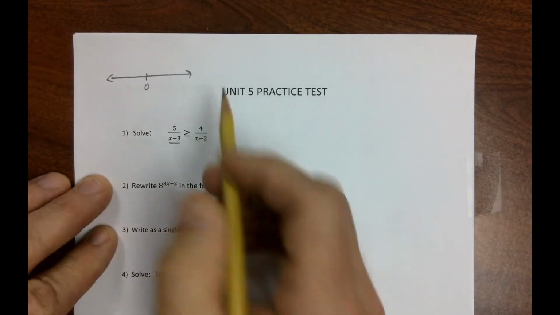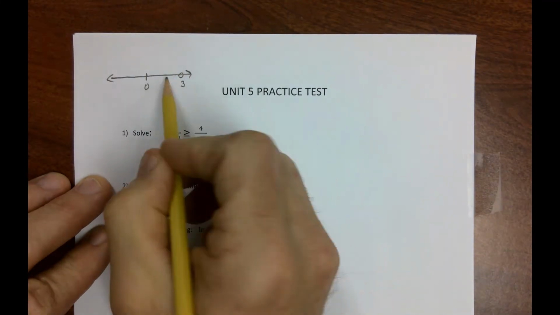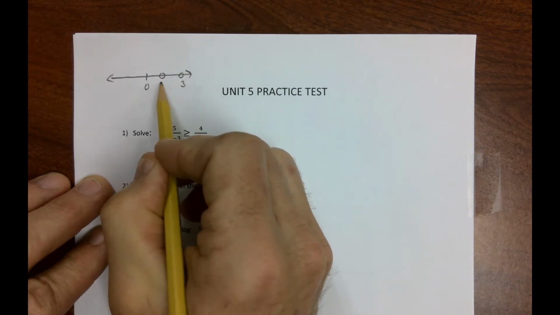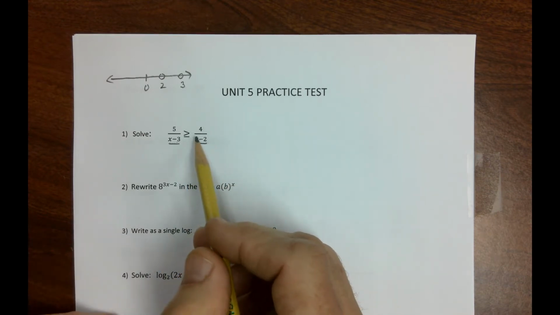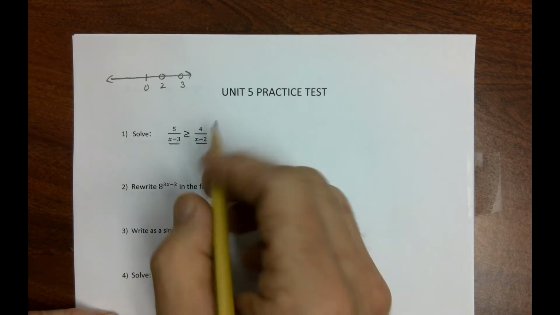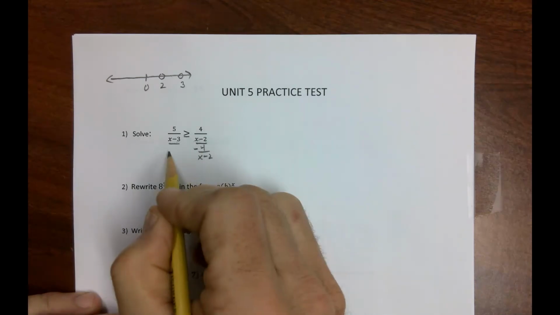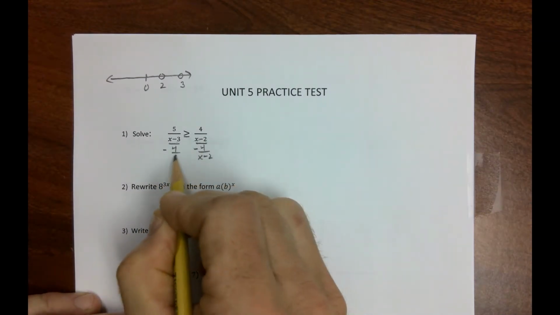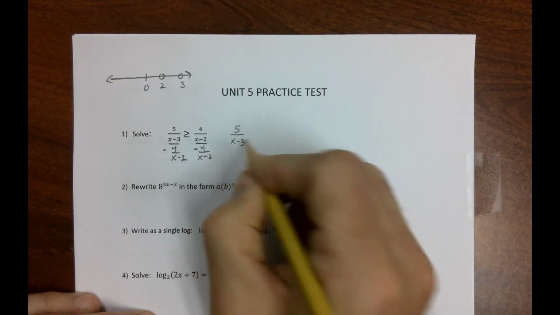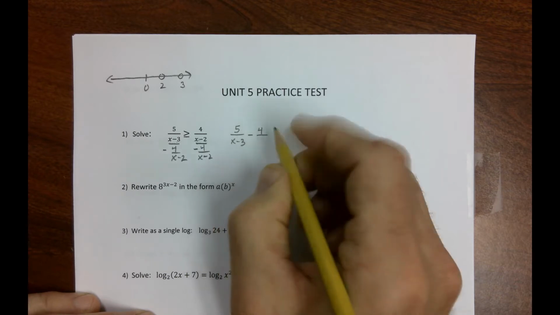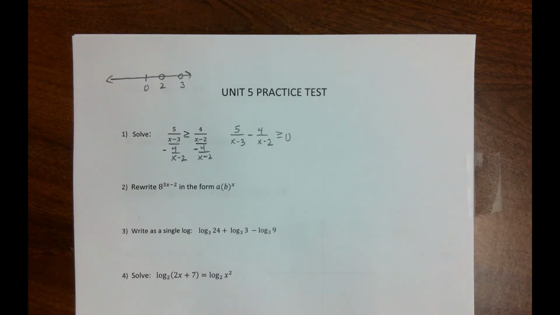We know that x cannot equal 3, so we're going to put a 3 right here with an open circle. Can't equal 2, so we're going to put that right here. Now, when we're doing these problems, later on when we plug values in, we'd like it to be greater than or equal to 0. So I'm going to subtract this value from this side, and then subtract it from the other side. Now I'm going to rewrite this as 5 over x minus 3 minus 4 over x minus 2 is greater than or equal to 0.